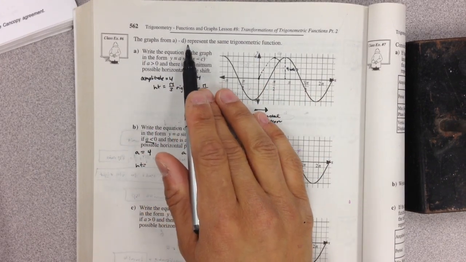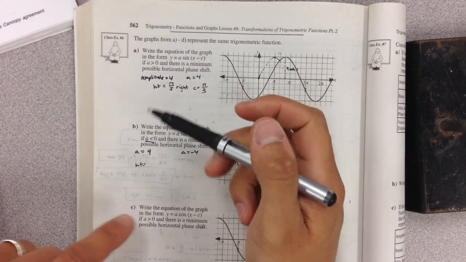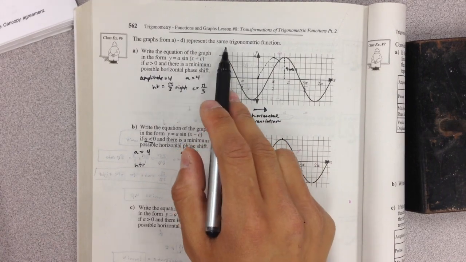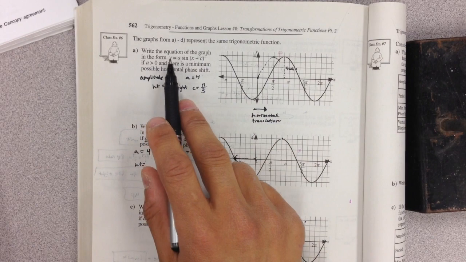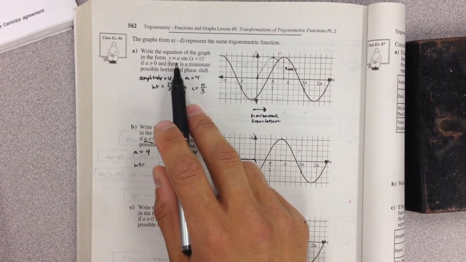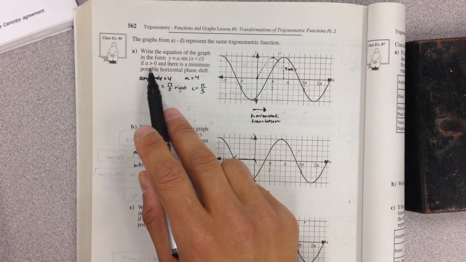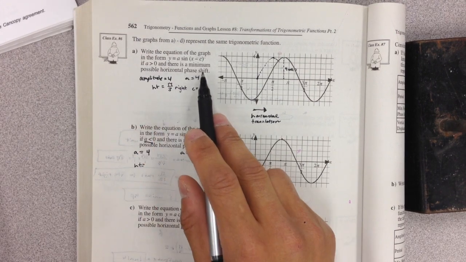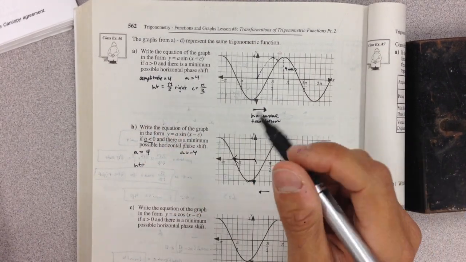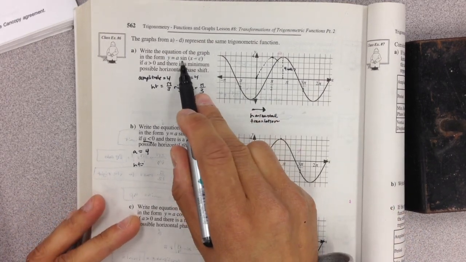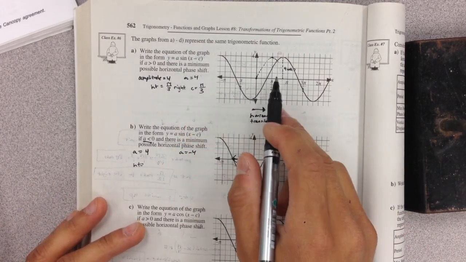So the graphs from A to D, I'm just going to cover A and B because C and D are exactly the same, but represent the trig function. They all represent the same trig function. Write the equation of the graph in the form y equals a sine (x minus c), if a is greater than 0 and there's a minimum possible horizontal phase shift. So what we're looking at is, the original graph in this case is sine, whatever the amplitude is here.